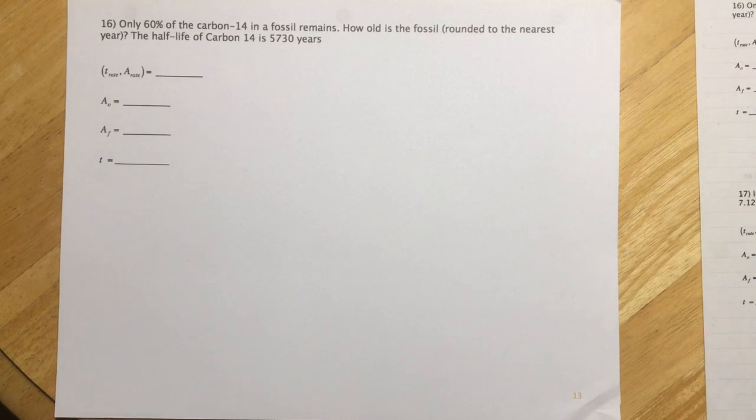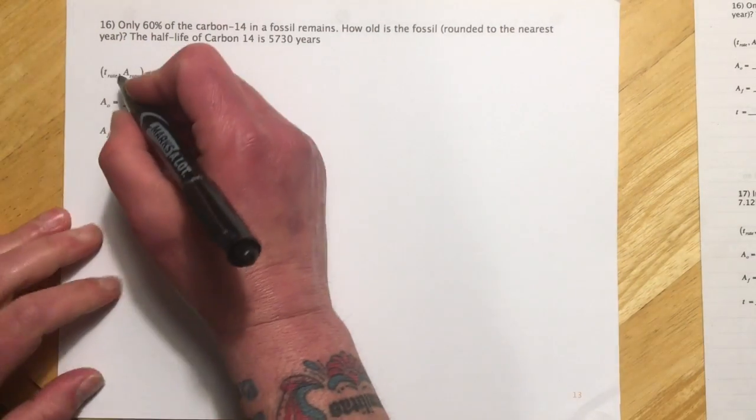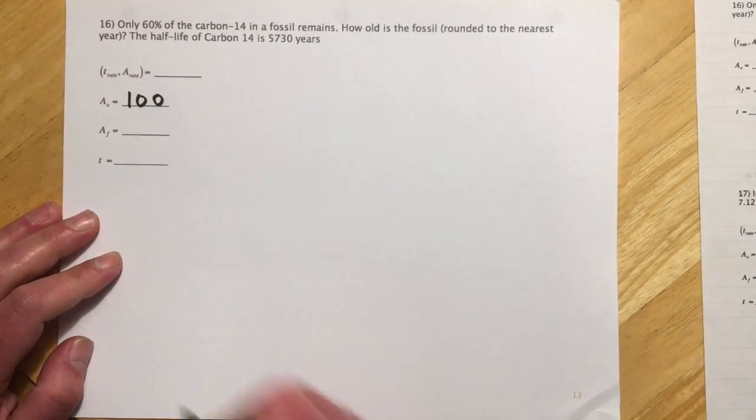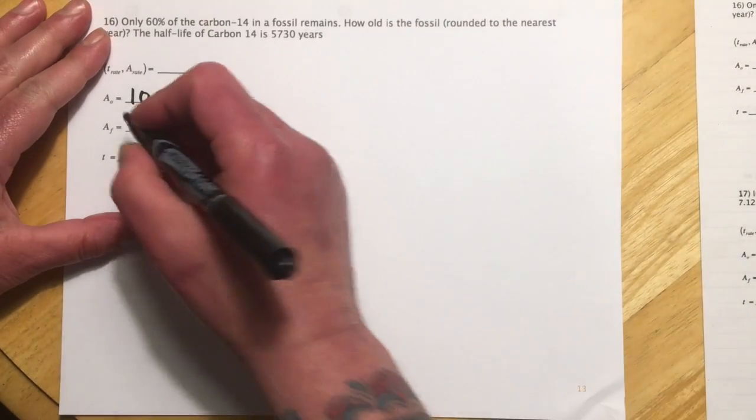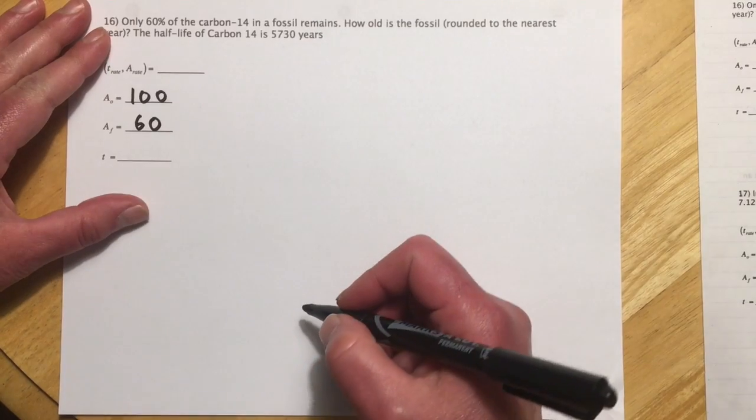Number 16, only 60% of the carbon-14 in a fossil remains. How old is the fossil? Round to the nearest year. The half-life of carbon-14 is 5,730 years. On this one, they didn't give us an initial amount, so that's where we just pick an easy number, and I pick 100. If 60% remains, then my amount final will be 60.